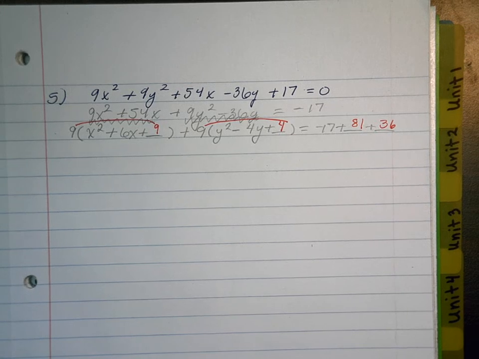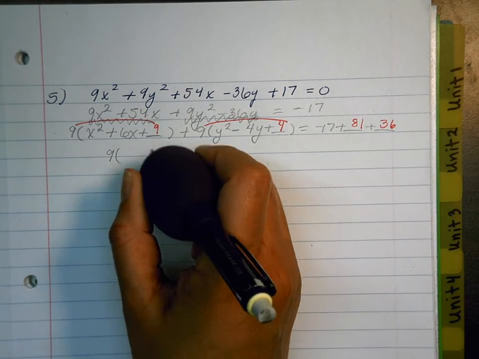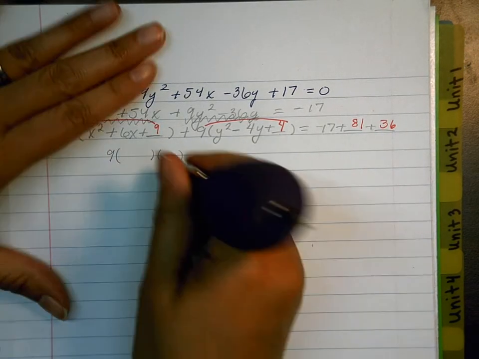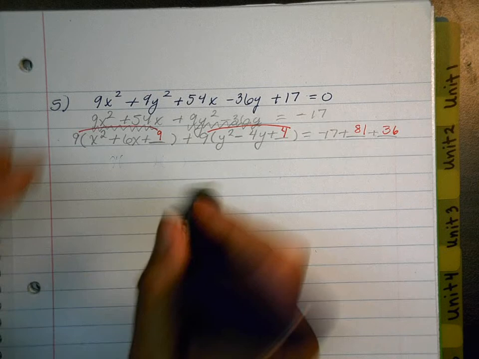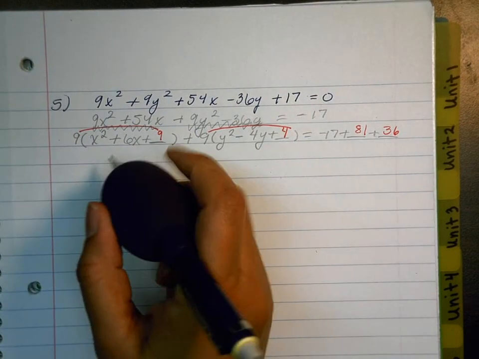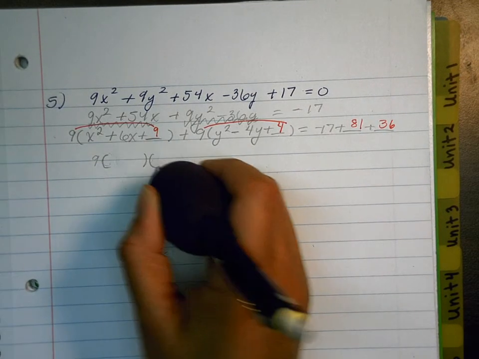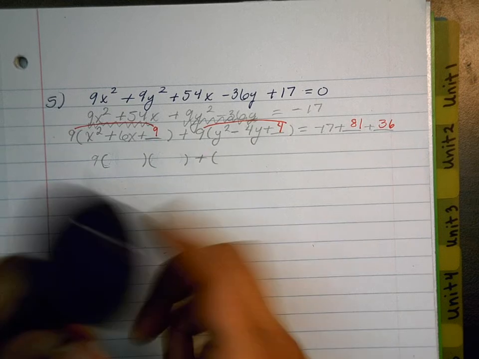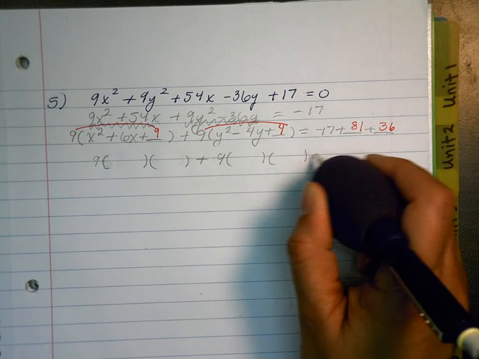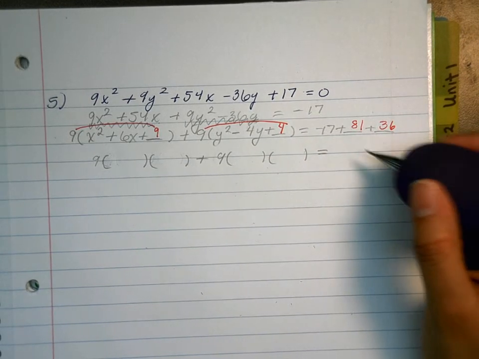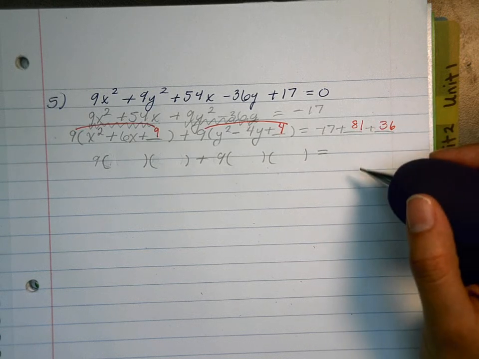All right, so here is what we're gonna do next. We're gonna do 9 double bubble plus 9 double bubble equals whatever that adds up to on the other side. Does anybody know what this adds up to? Anybody have a calculator? Okay, it's okay if you don't. It adds up to 100.